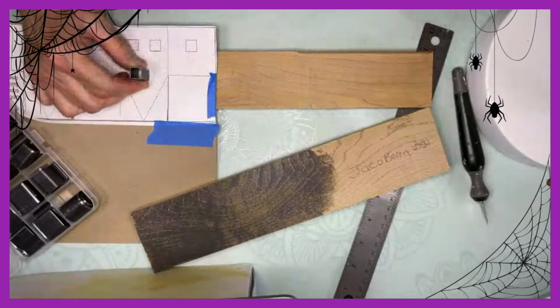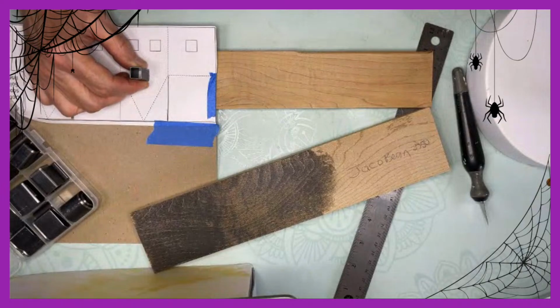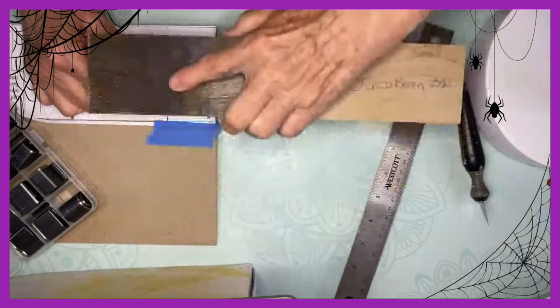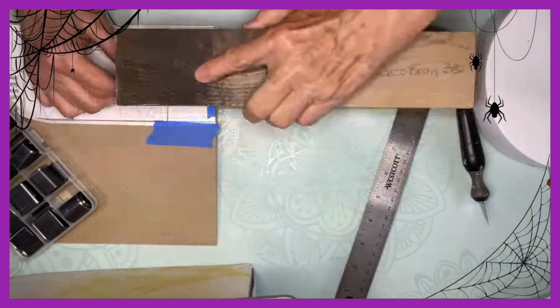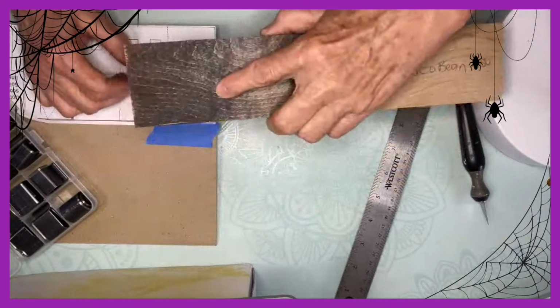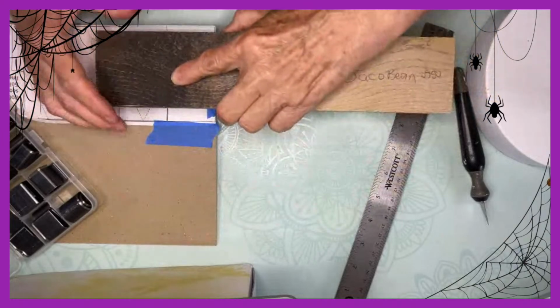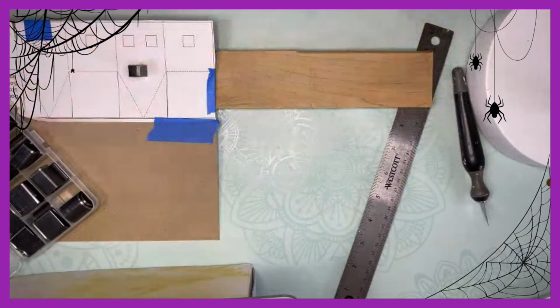You don't want to hammer on the metal directly because it'll damage the die. So you put a piece of wood on it. These were the only pieces of wood I could find. You really want a smaller piece. Put a piece of wood on it and then you hammer. And I love these dies.